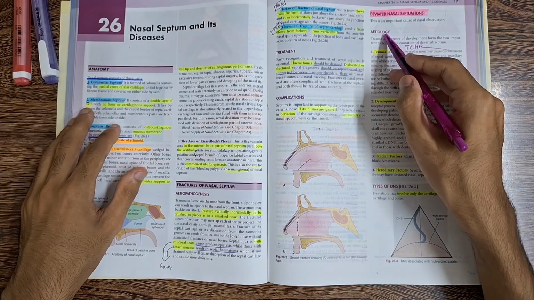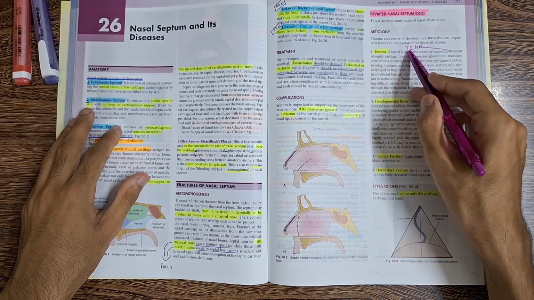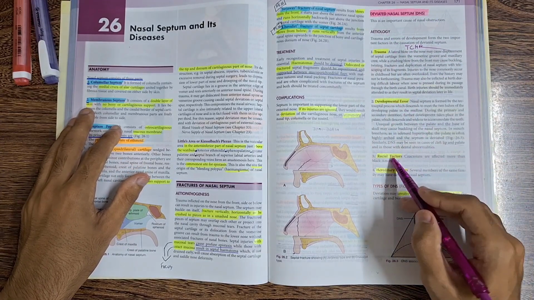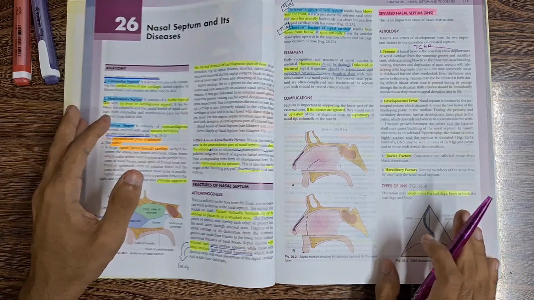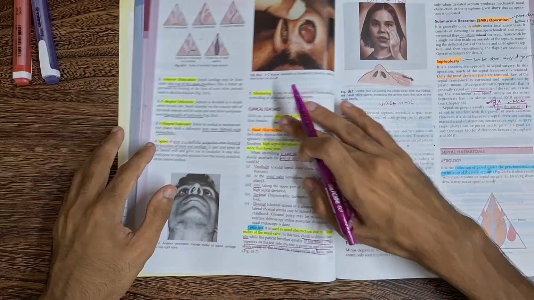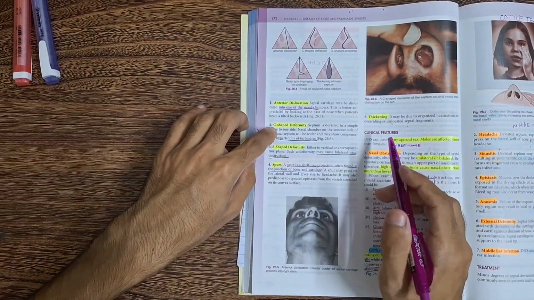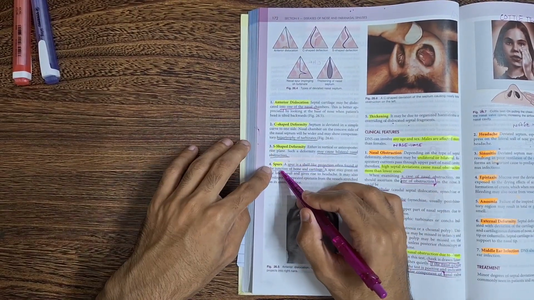It has different etiologies. It may be traumatic, developmental error, racial factors, or hereditary factors. It has different types, which are important. It might be anterior, right? Or C-shaped deformity, S-shaped deformity, or spurs or thickening.